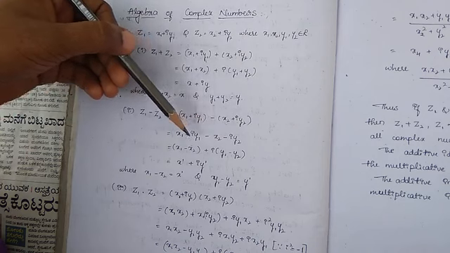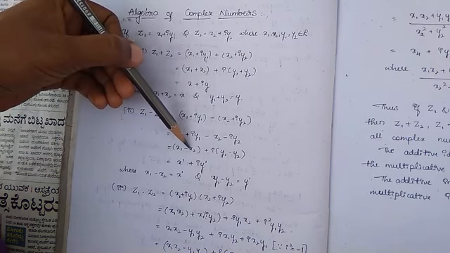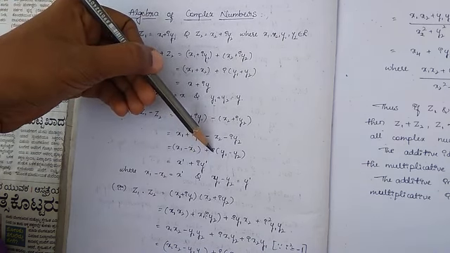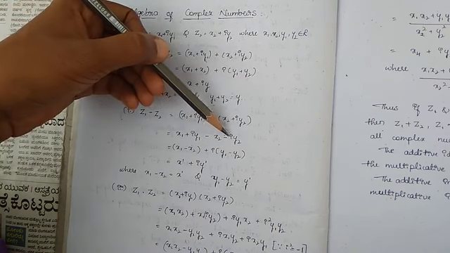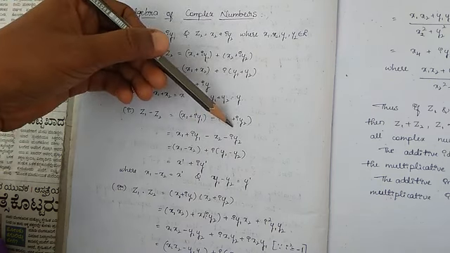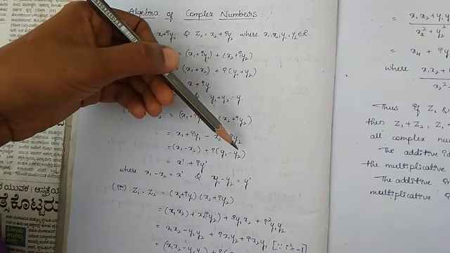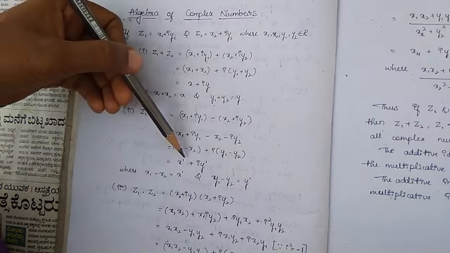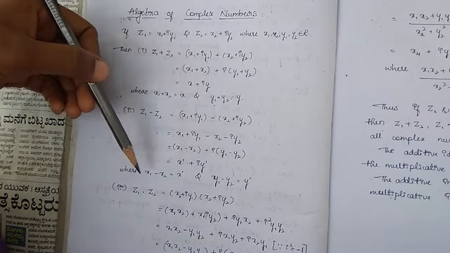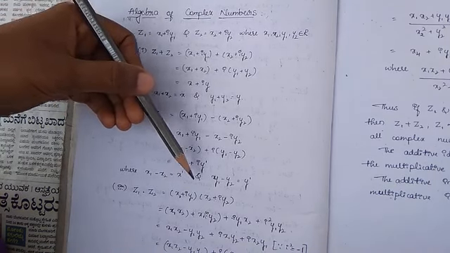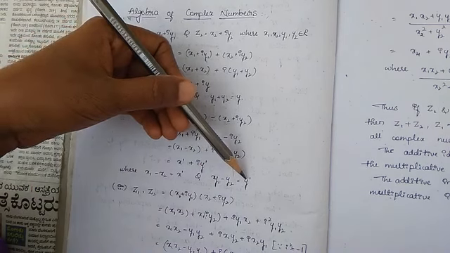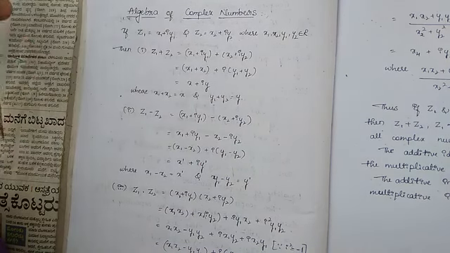Now first thing is real part, so x1 minus x2 plus i into y1 minus y2. So i is common, directly x dash plus iy dash. Here x1 minus x2 is equal to x dash and y1 minus y2 is equal to y dash.